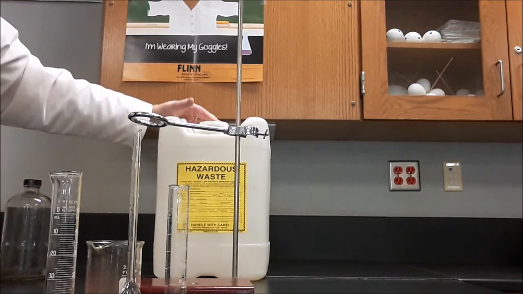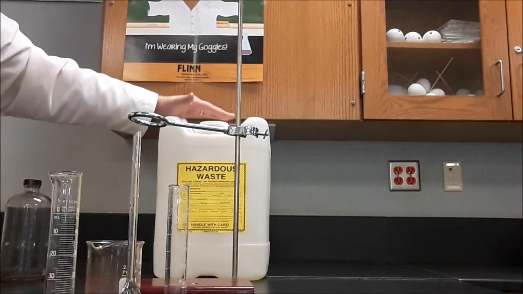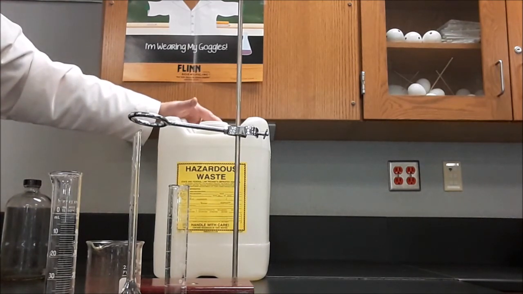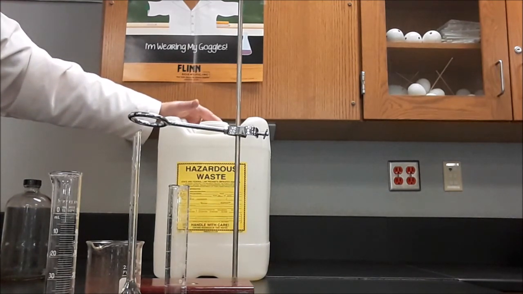And then all of our precipitates and filter paper as well, as soon as we know we're done with them. Everything generated in this lab has to go in here. Nothing can go down the drain. Nothing can go in the trash can.